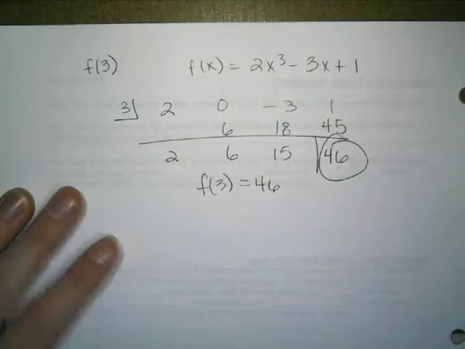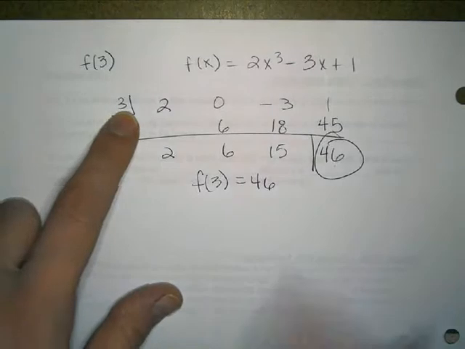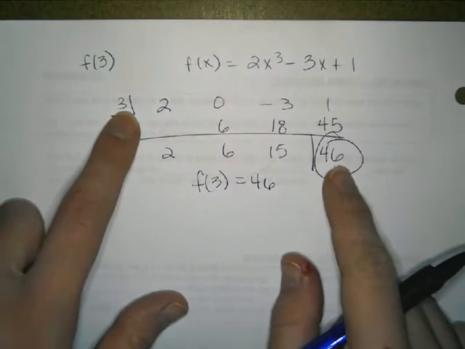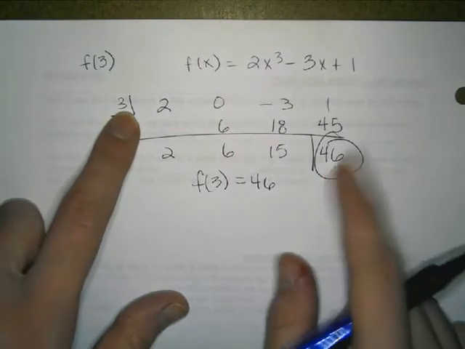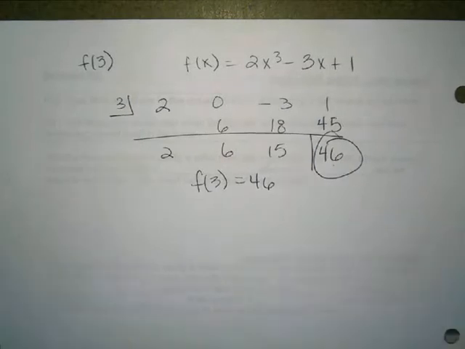So we're going to be doing a similar process here, except the number that we plug in, we've already been told that it's going to be a 0. So my answer here should be a 0, which means what's left over is my depressed polynomial. So let's look and see how that happens.